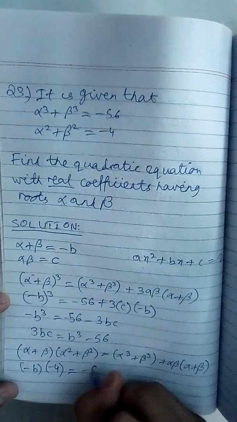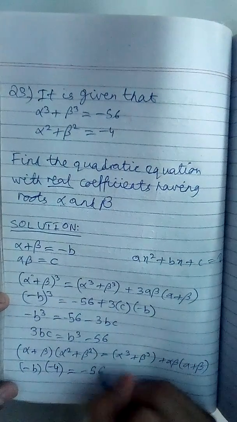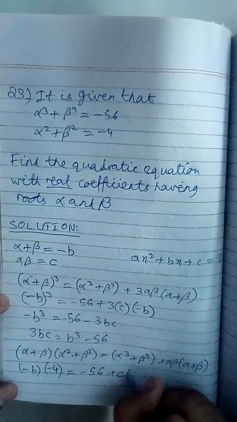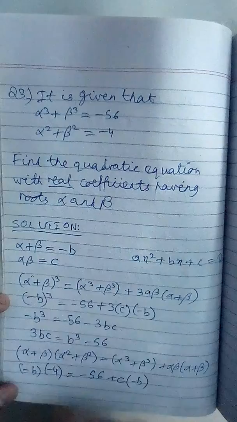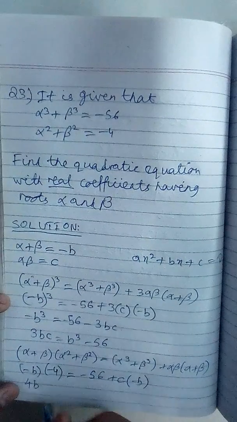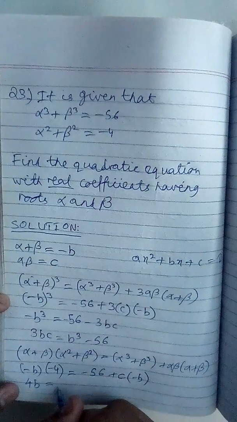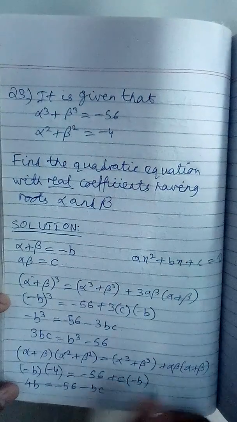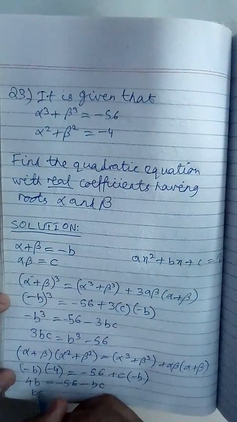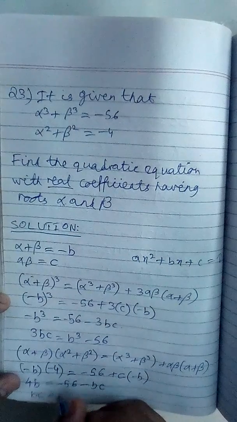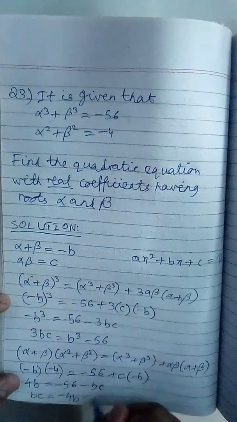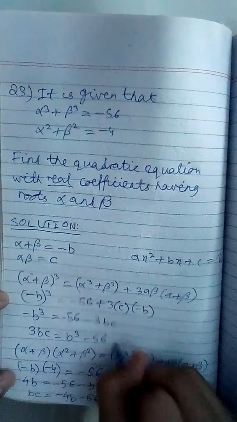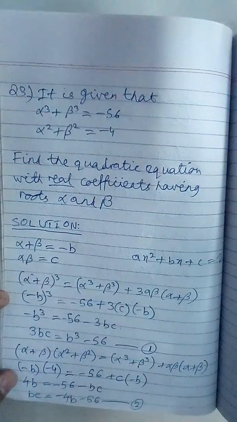That should be equal to minus 56 plus c multiplied by minus b. So 4b equals minus 56 minus bc. So bc is equal to minus 4b minus 56. That forms our second equation, and that forms the first equation.